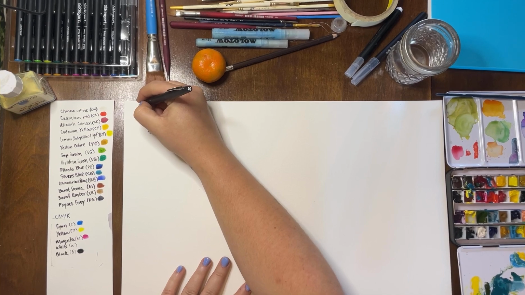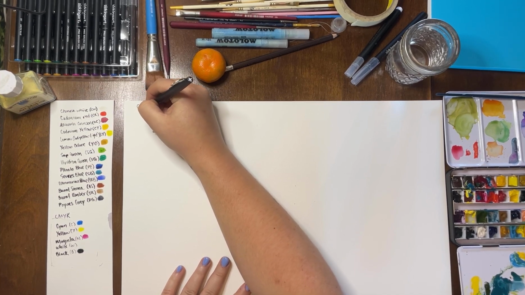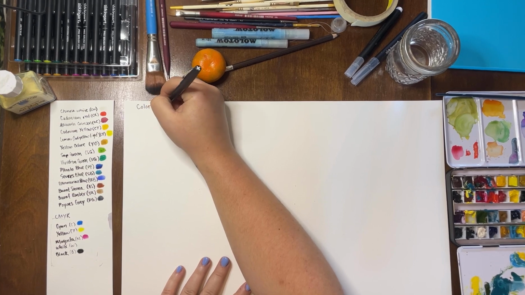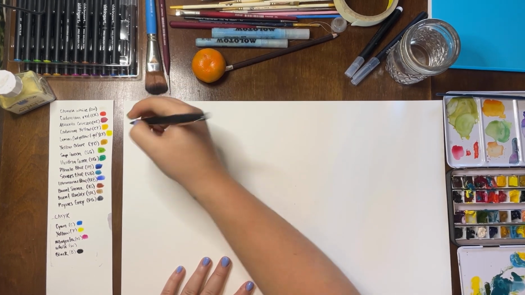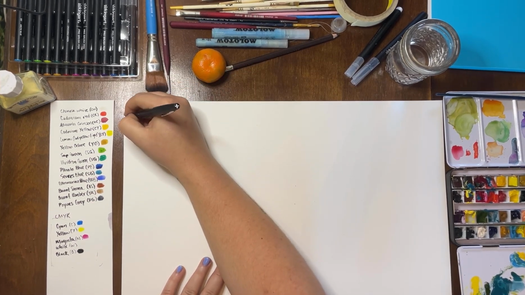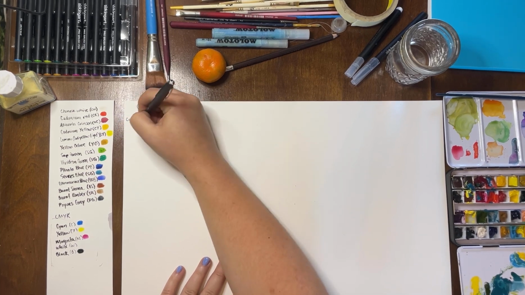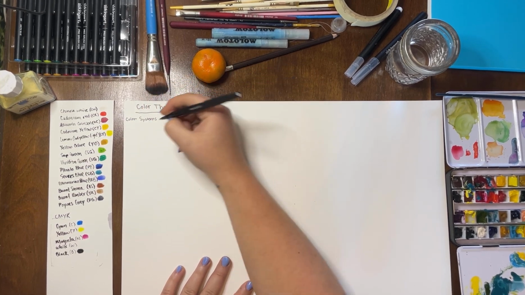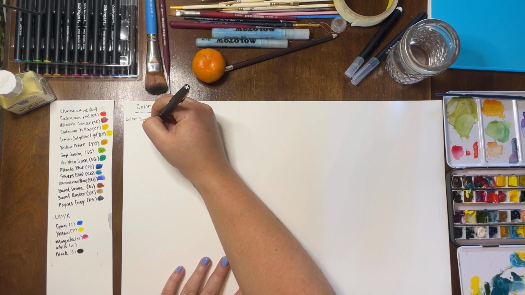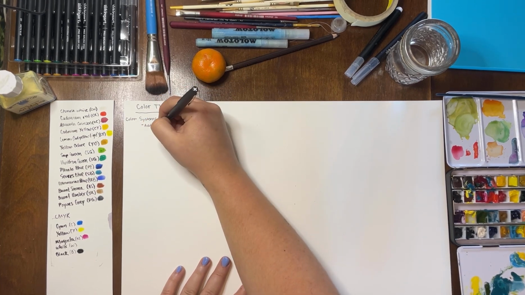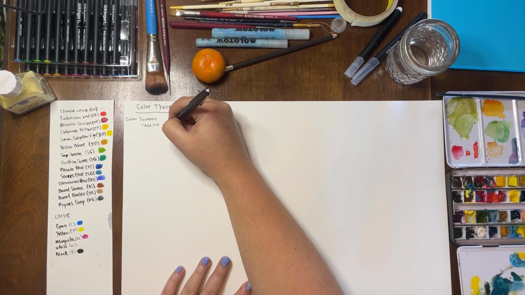So we'll just start off right at the top talking about color theory. And the first thing that I'm going to talk about is color systems. So we have additive and subtractive color systems.